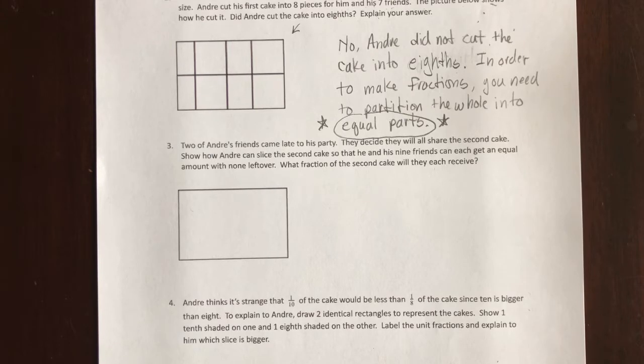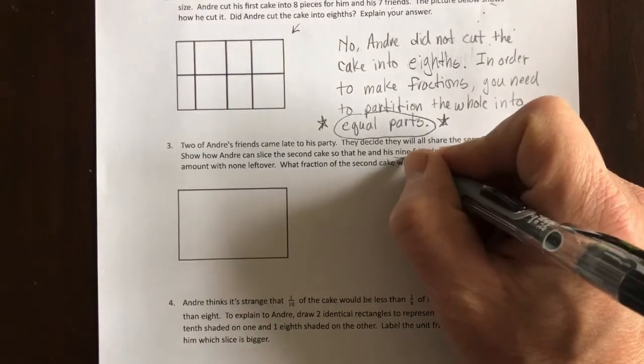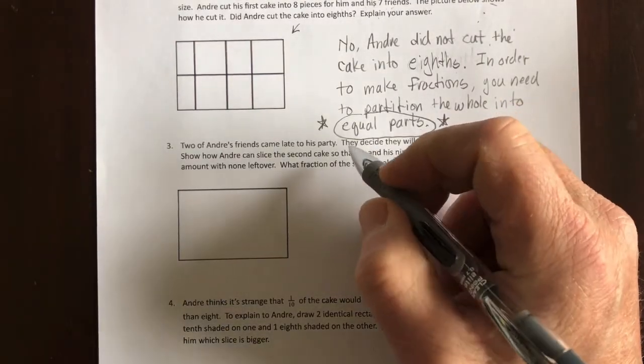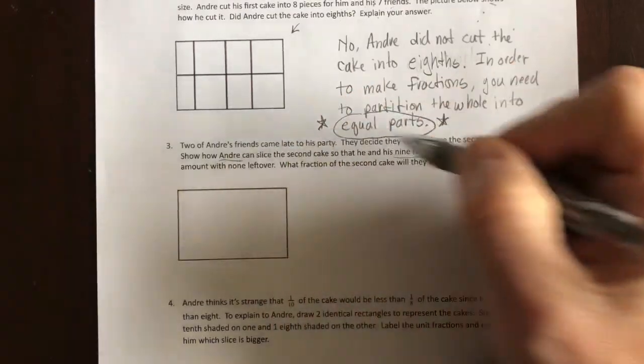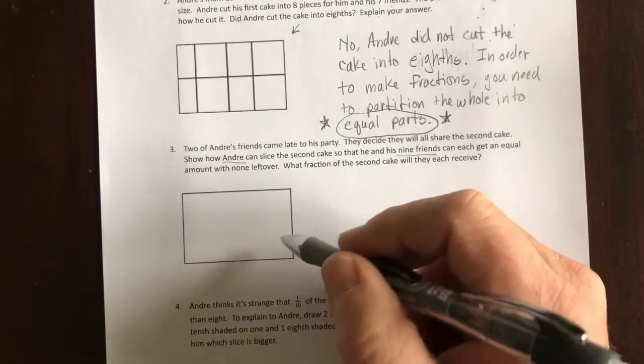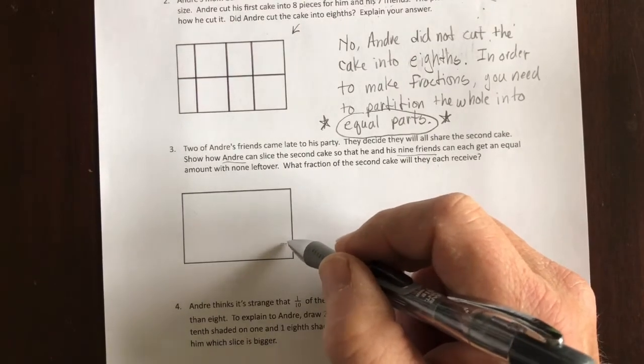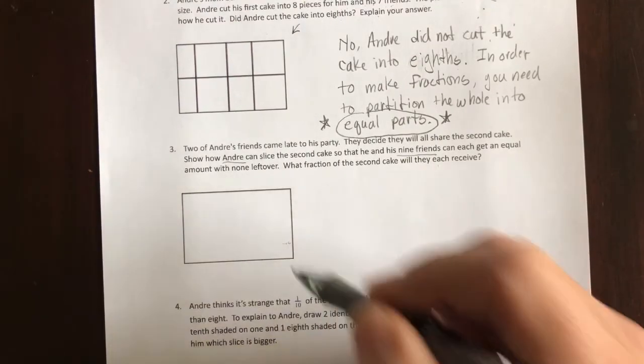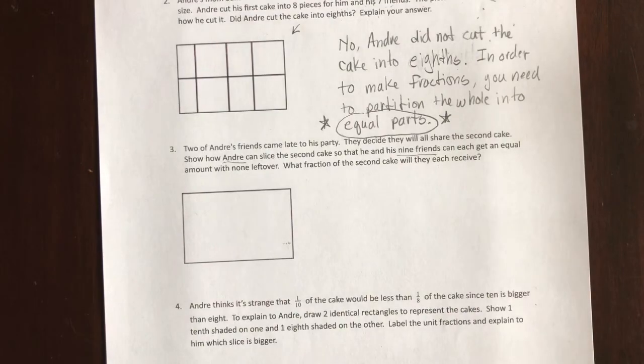All right, so 2 more of his friends showed up. So he doesn't have 7 friends anymore. He's got 9 friends. Right? That says right there he's got 9 friends, but we have to include Andre in that as well. So Andre and his 9 friends makes 10. So how many pieces do we need to cut, partition this whole into? If you said 10 pieces, you're correct.